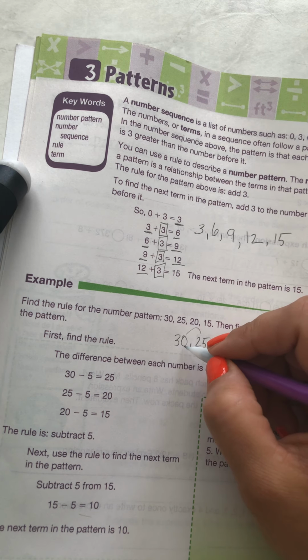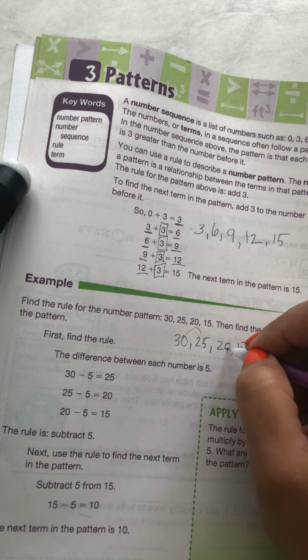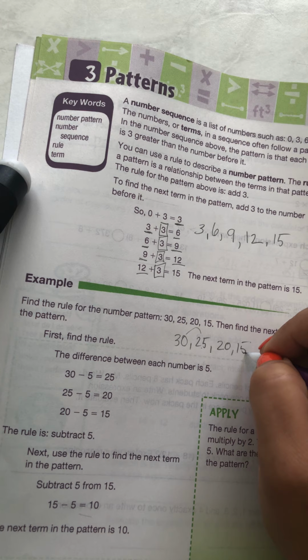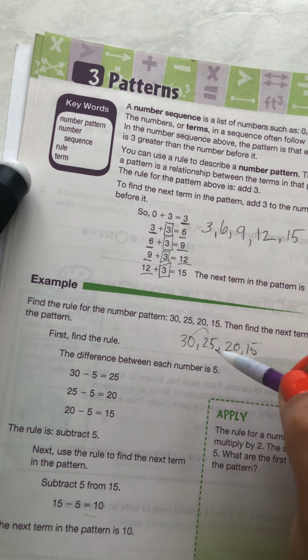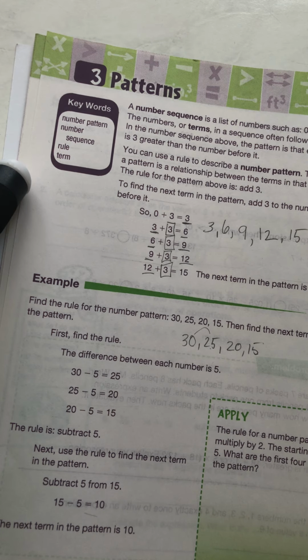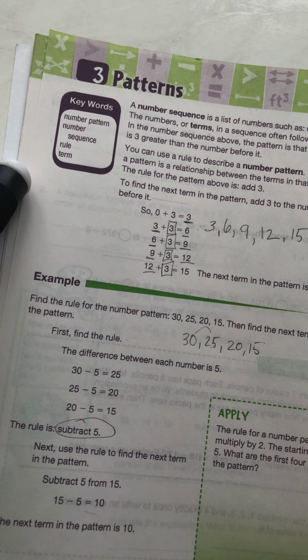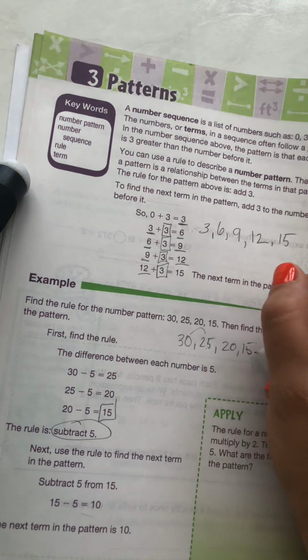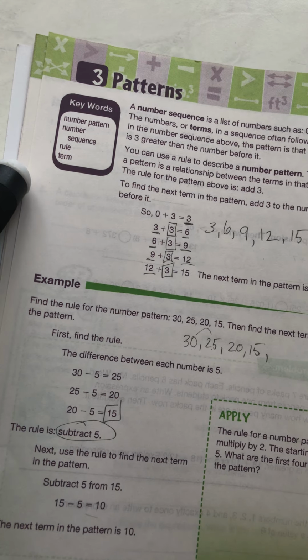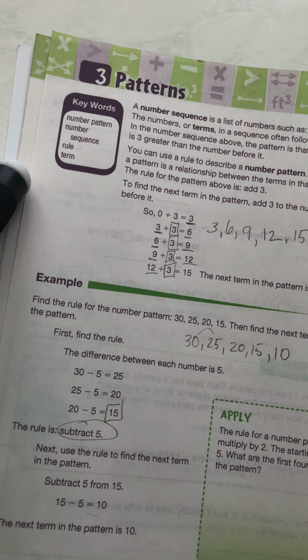So you're going to find the difference between these numbers. The difference between 30 and 25 is 5. The difference between 25 and 20 is 5. The difference between 20 and 15 is also 5. So you know you are going to take each term and subtract 5. So the rule is subtract 5. Next, use the rule to find the next term in the pattern. So we subtract 5 from 15, our last number in the pattern, and get 10. So the next term in the pattern is 10.